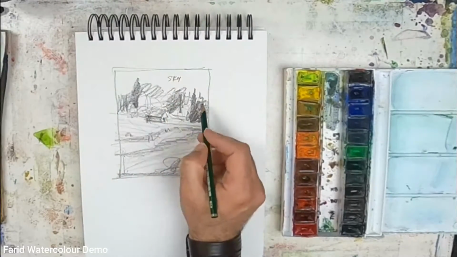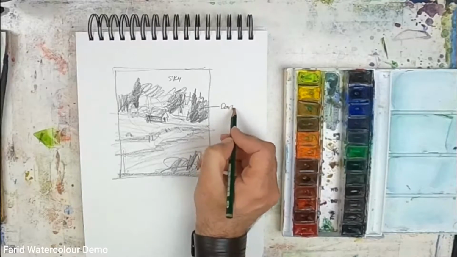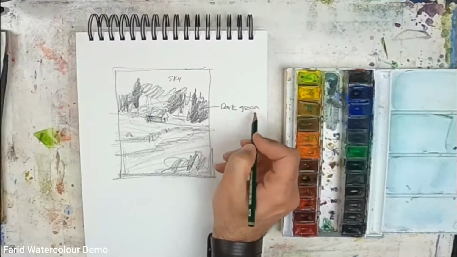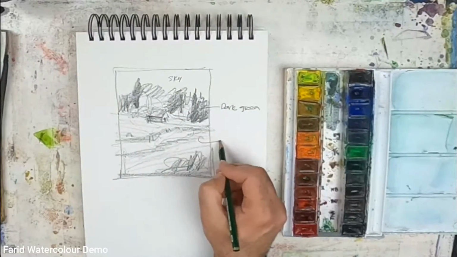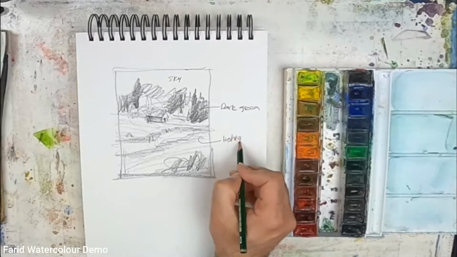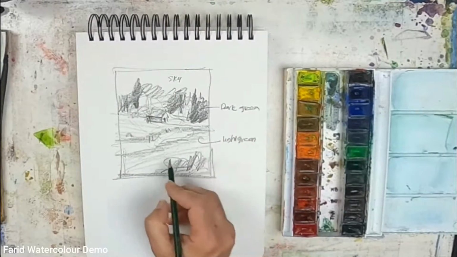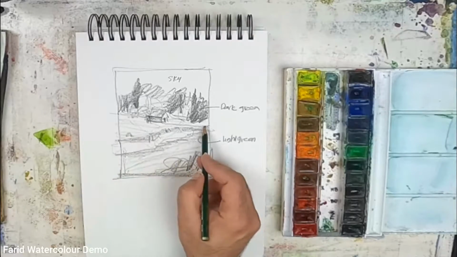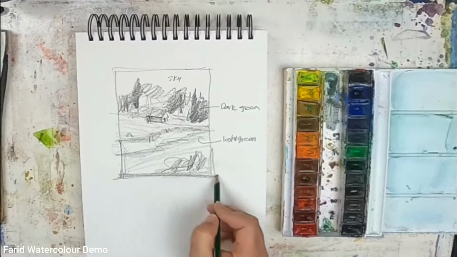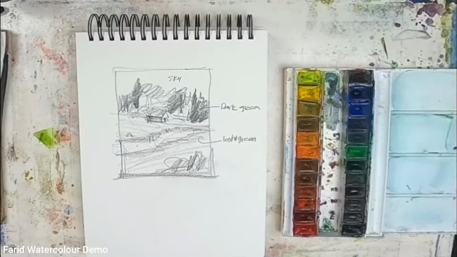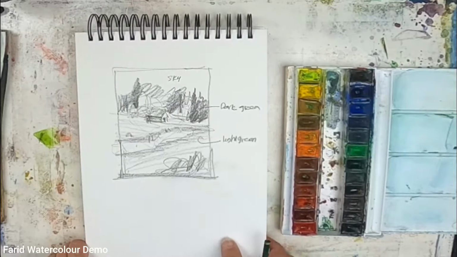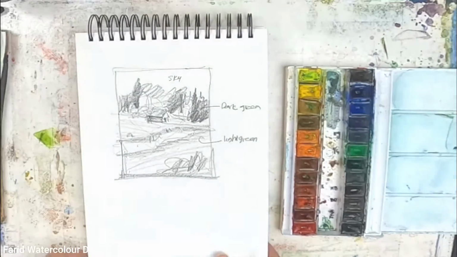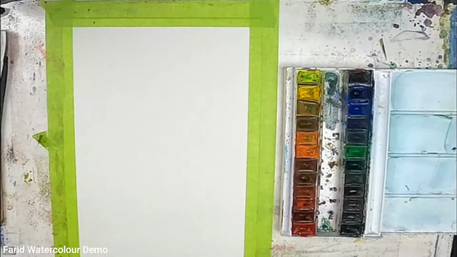And here's the sky. Here's the dark green. And this one will be a light green. And maybe this area would be the lightest area in my painting. So let's go to paint with watercolor.